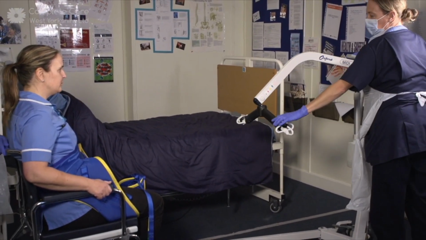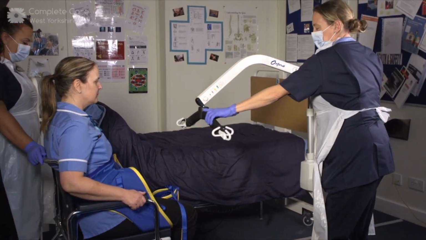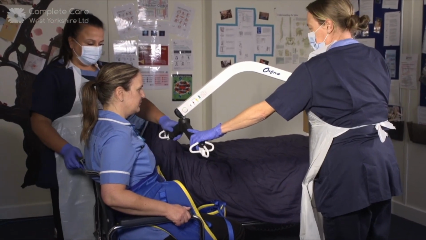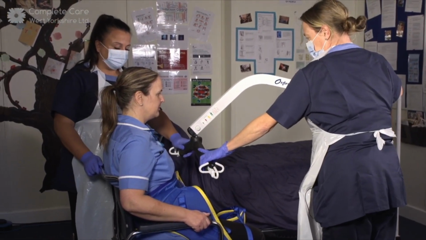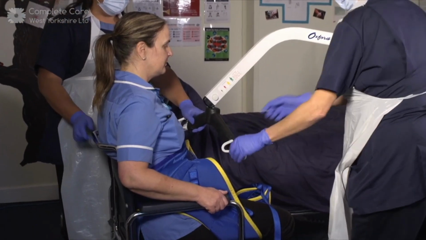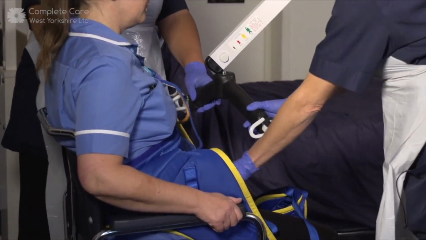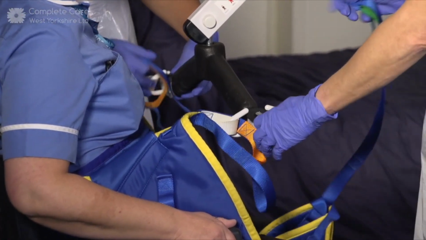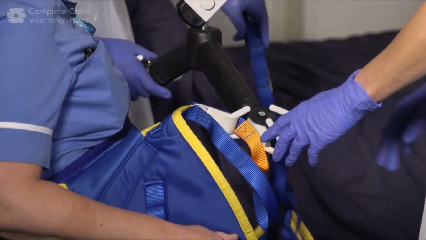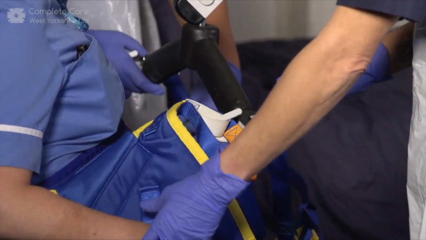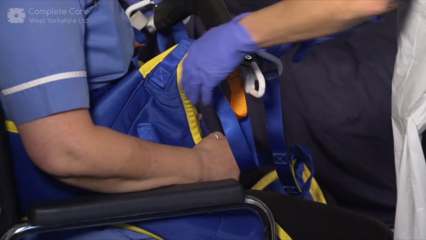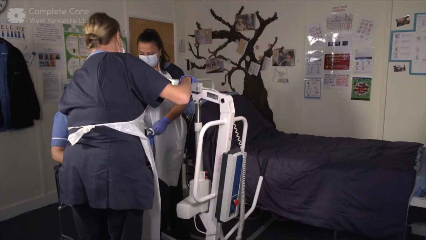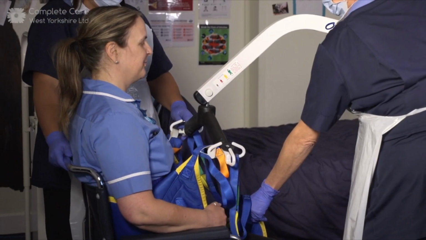ensuring the carry bar is stabilised at all times. Attach the loops to the bar. Check the moving and handling plan for details of this. So white shoulders, Jodie, blue legs. So ensure the service user's arms are outside of the sling. You ready, Tracy? Up we go. Keep your head back.